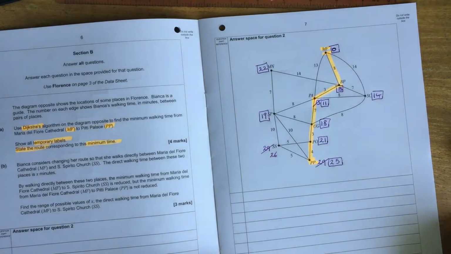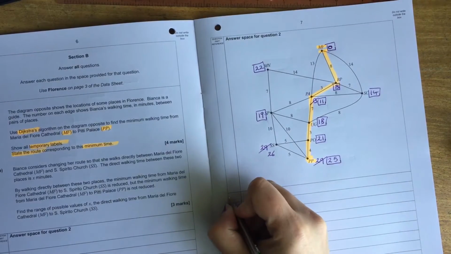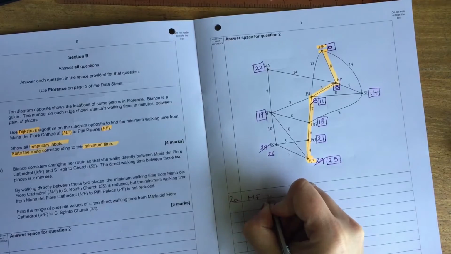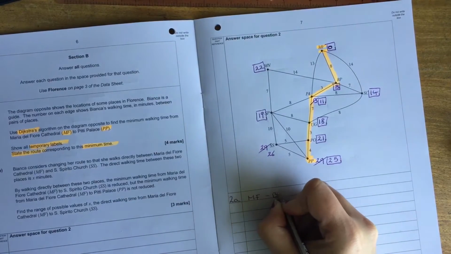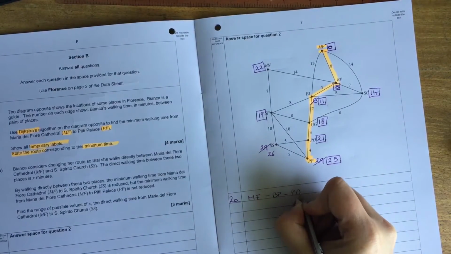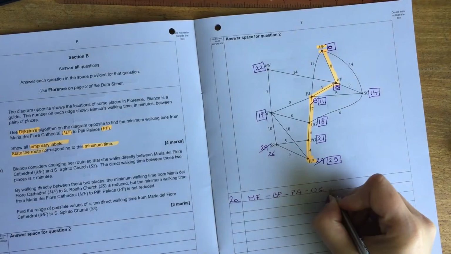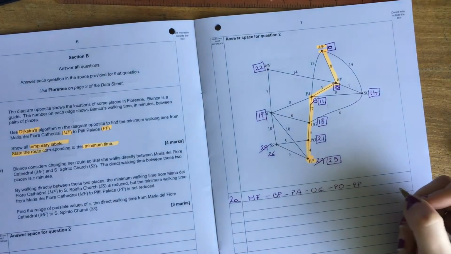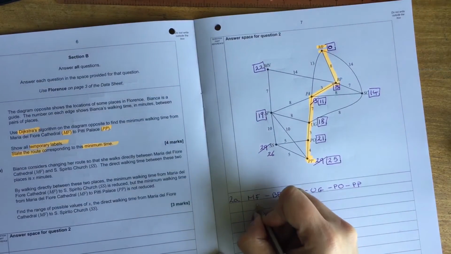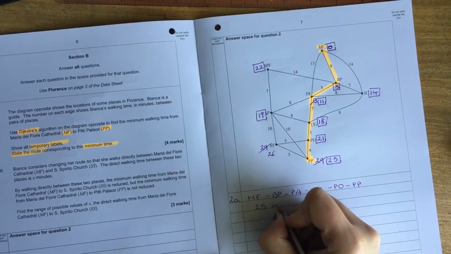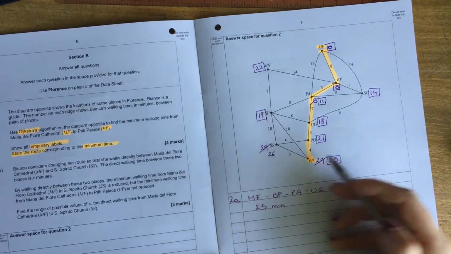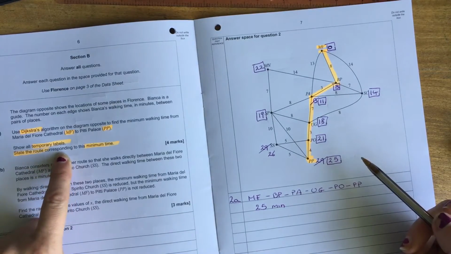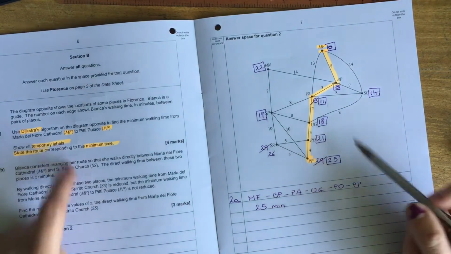So we have a route that is MA goes to MF to BP to PA to UG to PO to PP. It is 25 minutes long. So we've stated the route, we've done the minimum time, we've left our temporary labels where we've crossed them out.